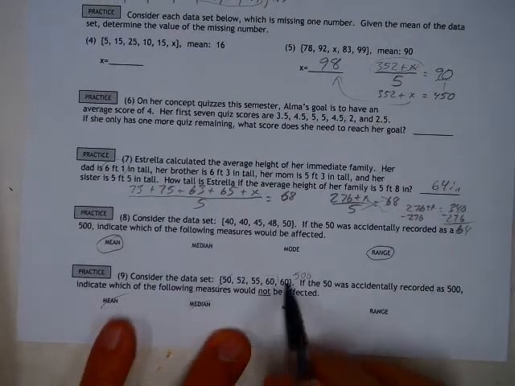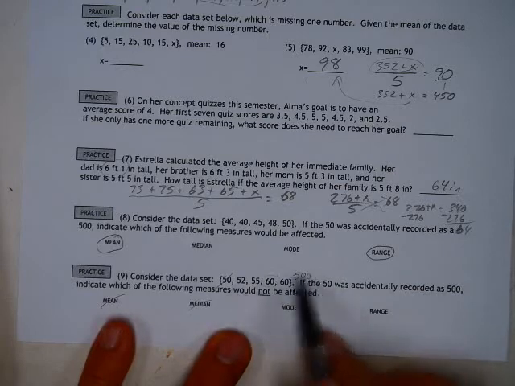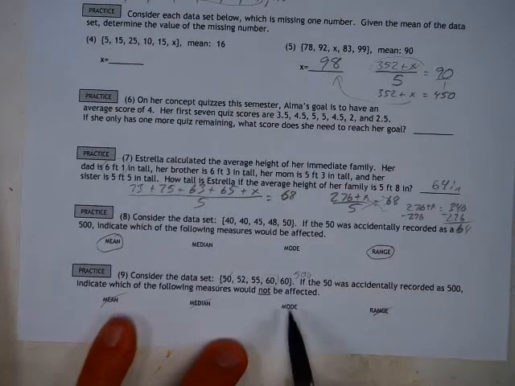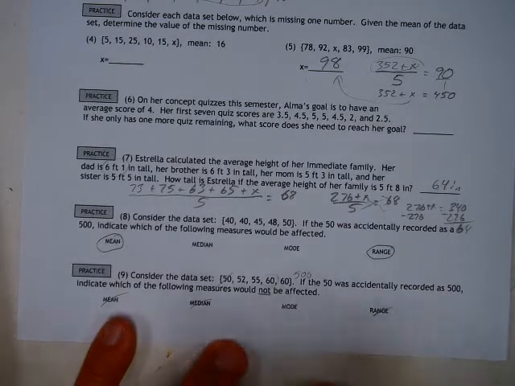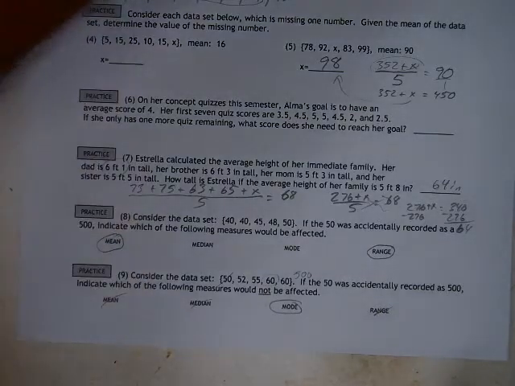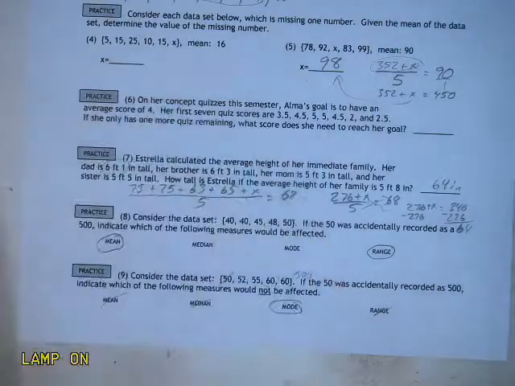All right. The range is currently 10. If we did that 500 thing, the range would be 448. So that would also be affected. But the mode, we had 260s before, we still have 260s. So the mode would be the only thing that didn't get changed.